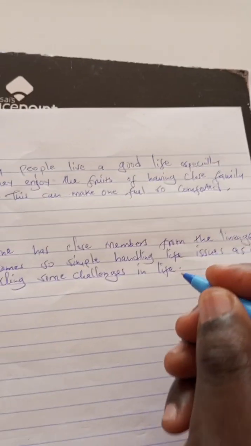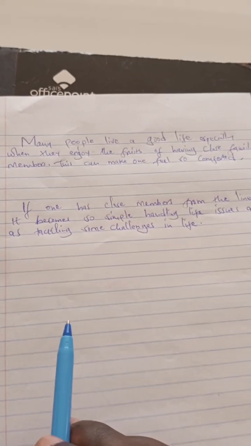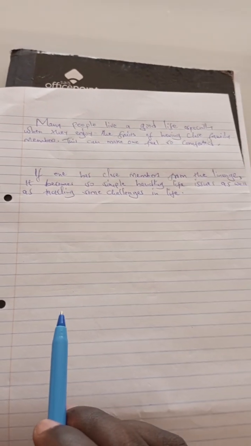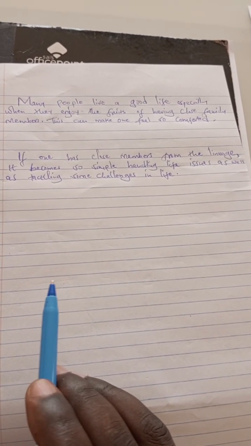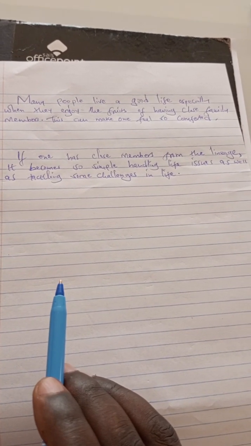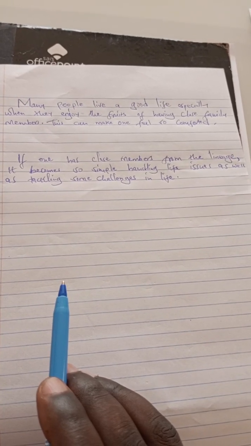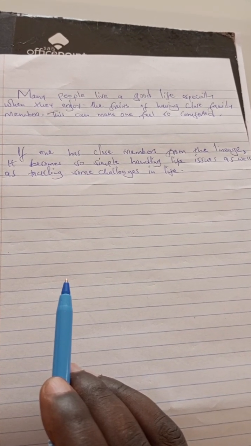So this is also another type of general introduction, as you can see, that if one has close members from the lineage, it becomes so simple handling life issues as well as tackling some challenges in life.